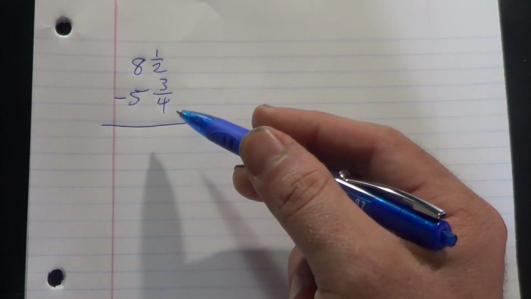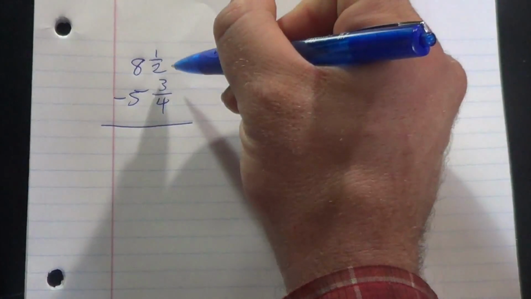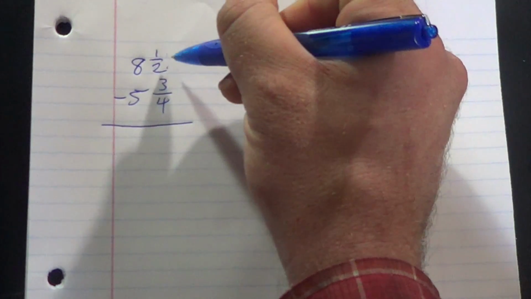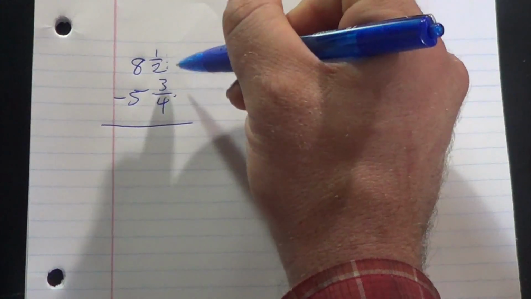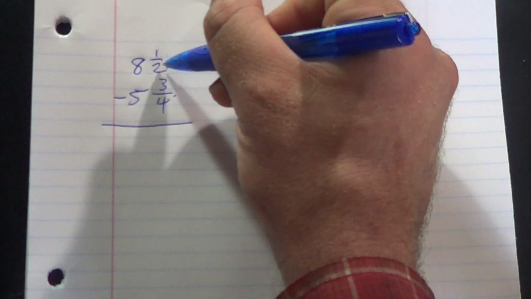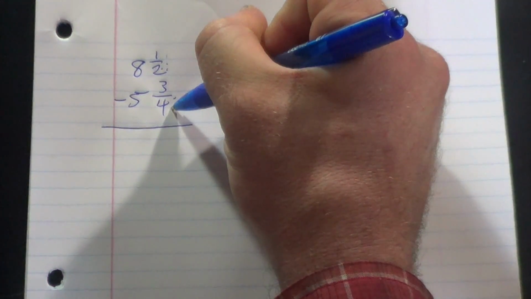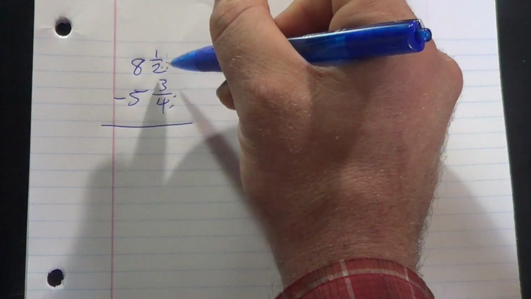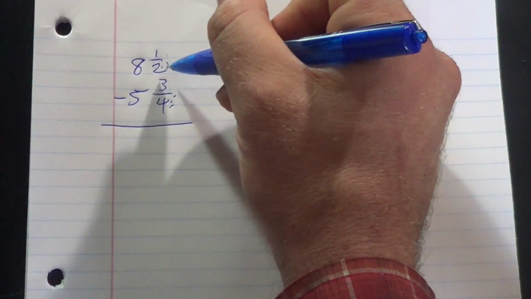Now the first thing I want to do is analyze these two fractions. So we got 1/2 and 3/4, and I have a 2 in the denominator here and a 4 in the denominator here. We need these denominators to be identical.